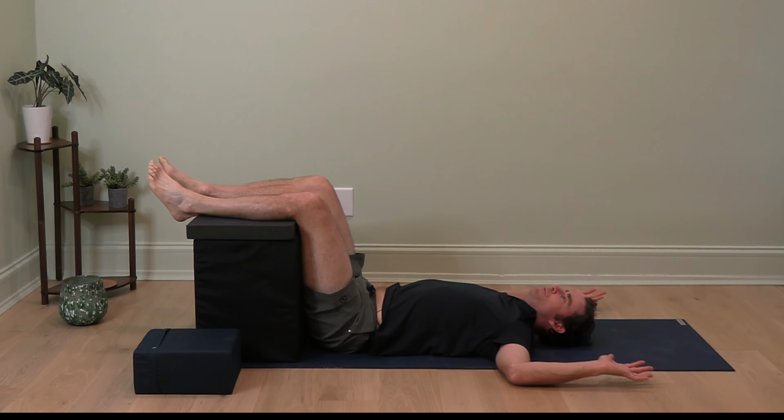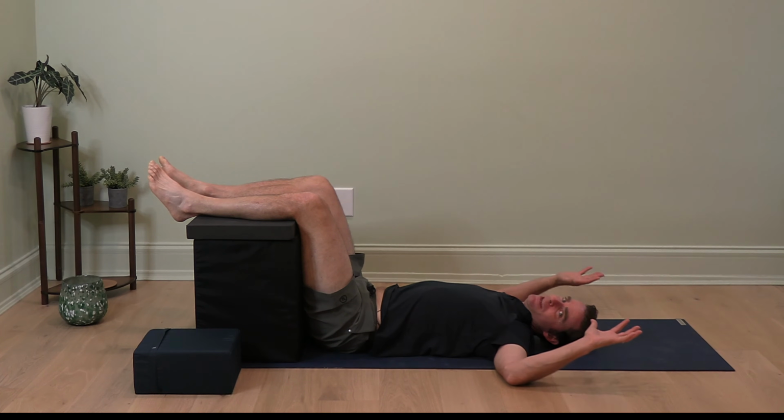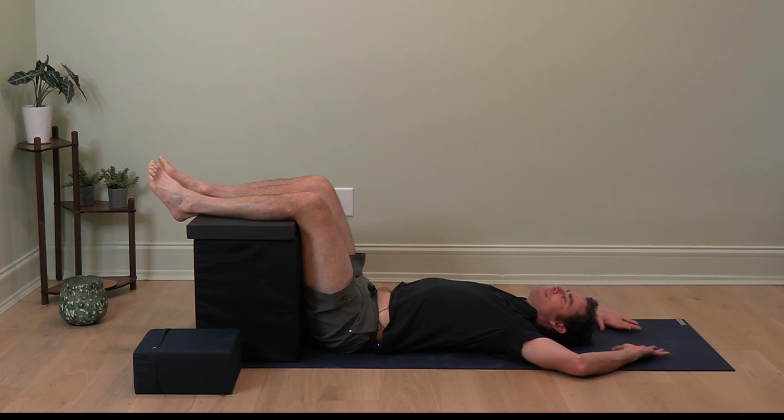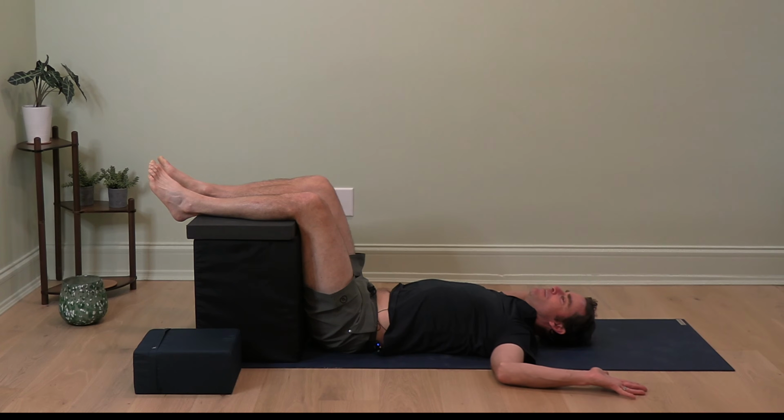Okay? If you can get them on the ground, or even if you can't, you're close enough, or wherever you can get them, you're going to take your hands, keep your elbows down and the back of your hands on the ground. You're going to slide them up overhead until your fingers touch over your head. And then you're going to glide them back down.